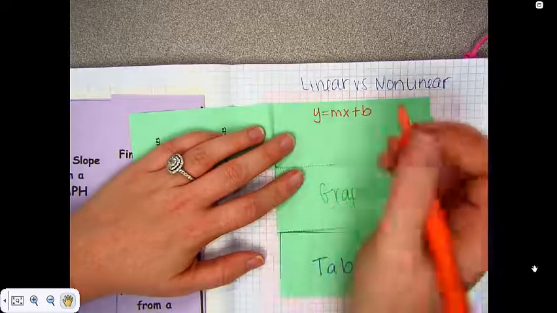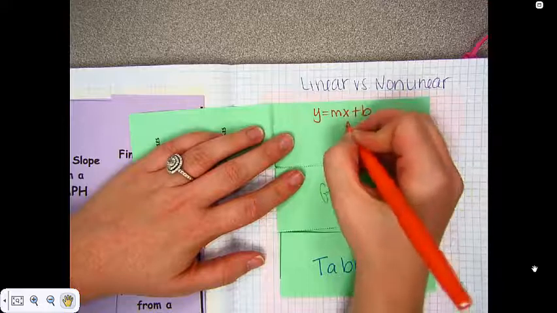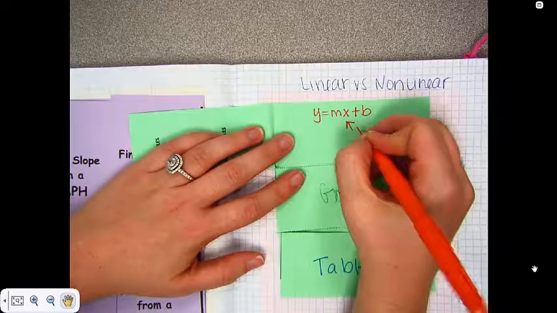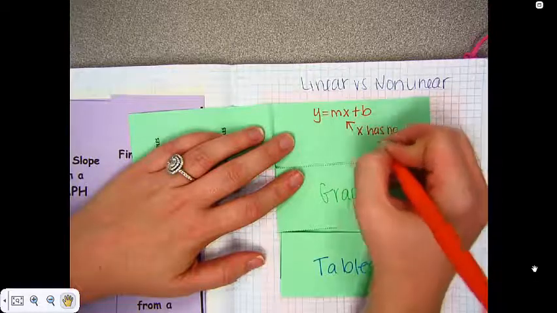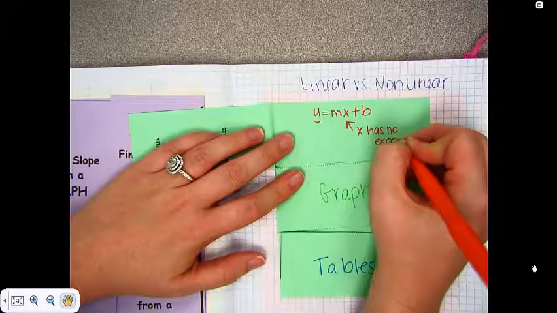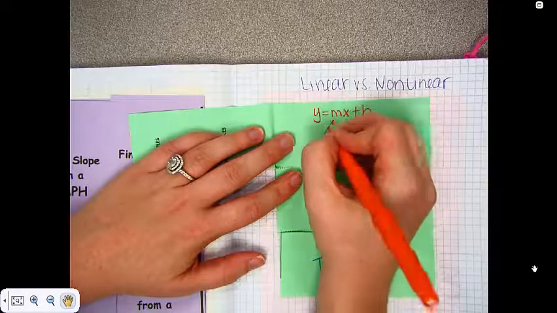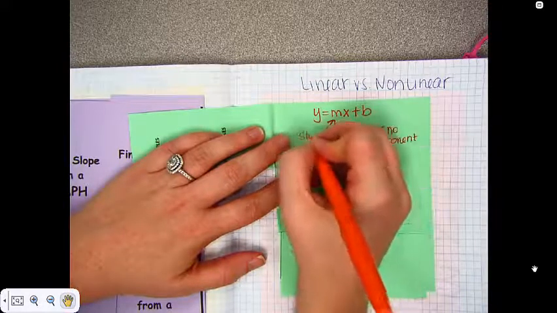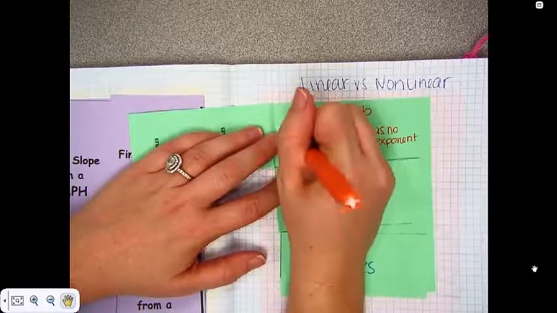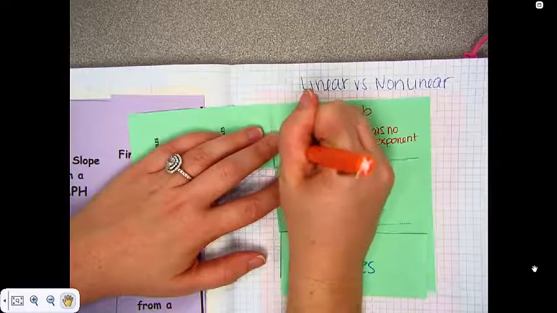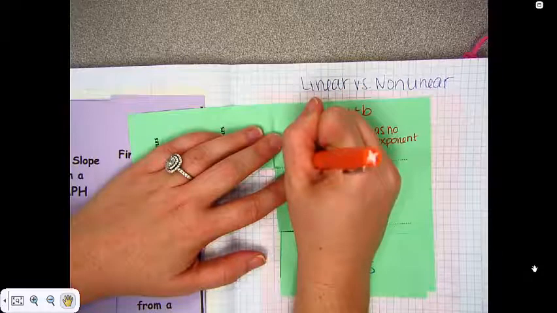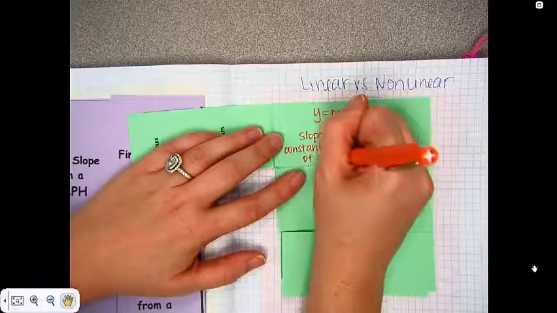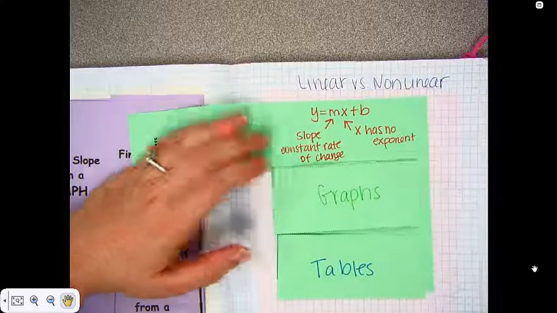So the first thing is that x has no exponent and we have a slope, which is a constant rate of change. So what does that look like?